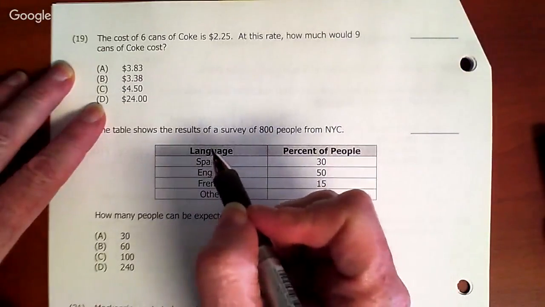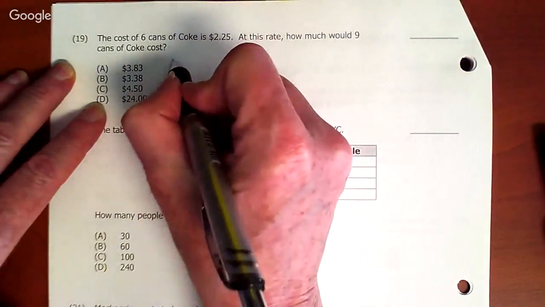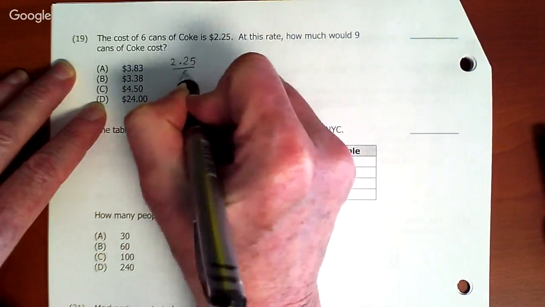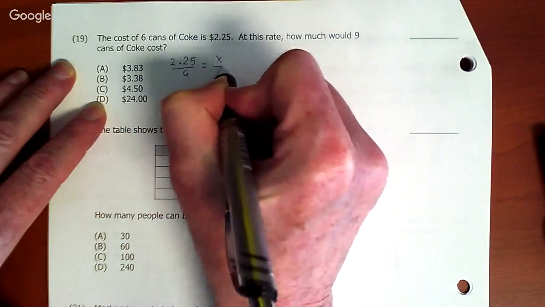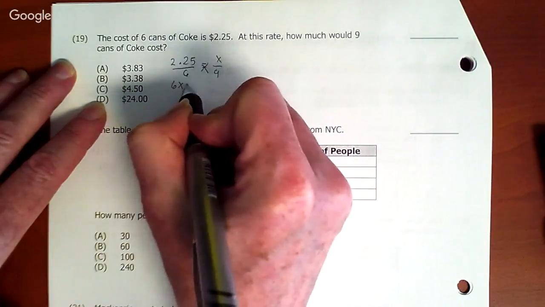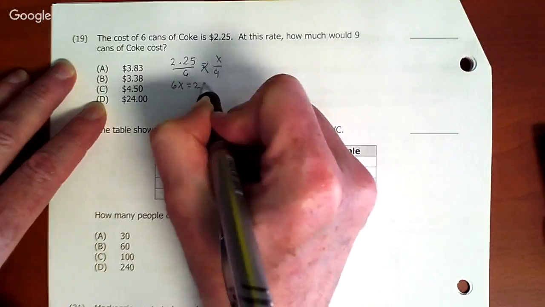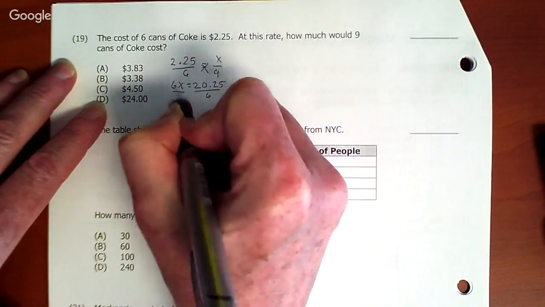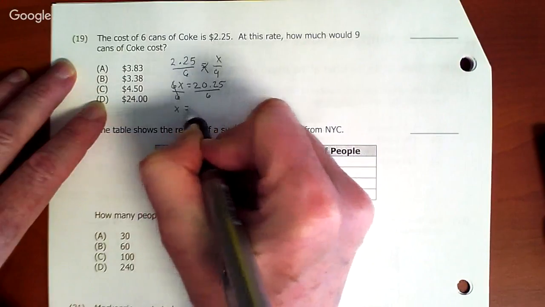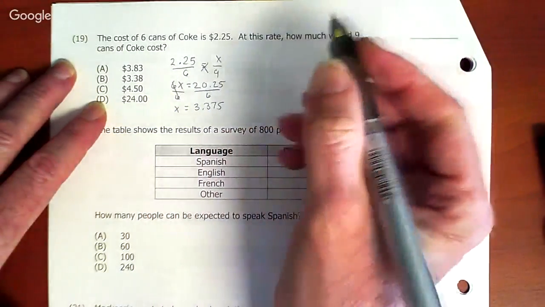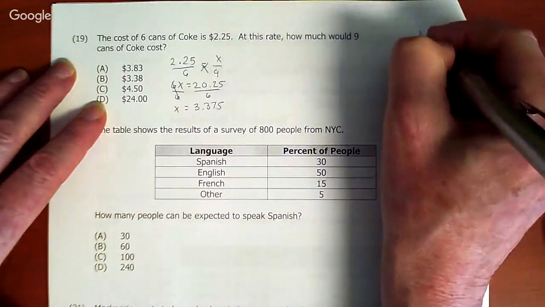To find the cost of 9 cans of Coke, I can do a proportion by doing 225 over 6 equaling x over 9. Cross multiplying, it's 6x equals 2025. Dividing both by 6, I get x equals 3.375, which then gives my answer of B.